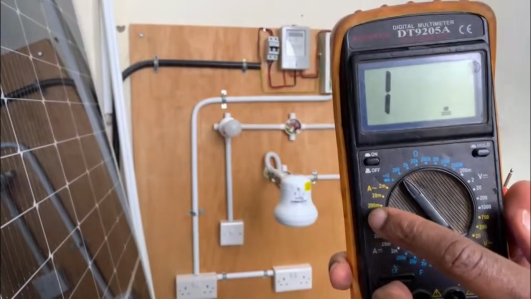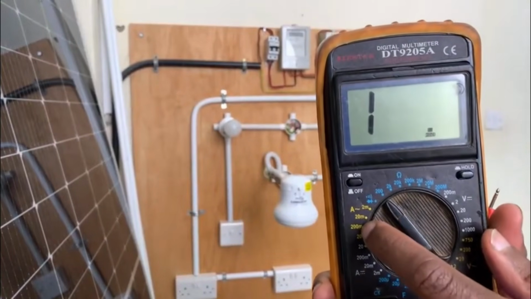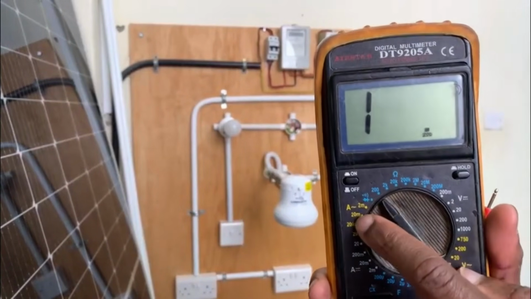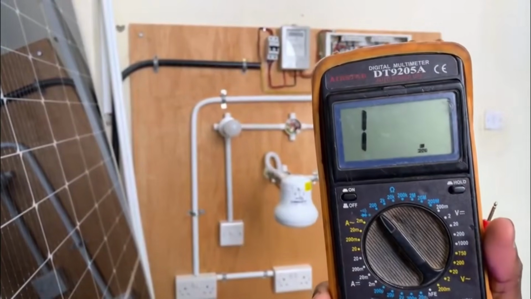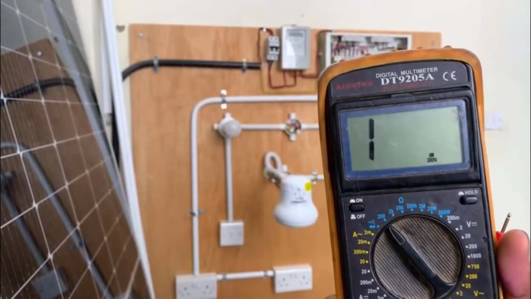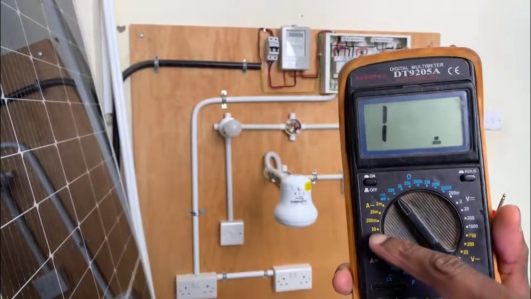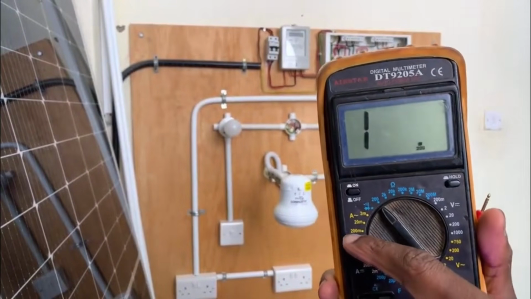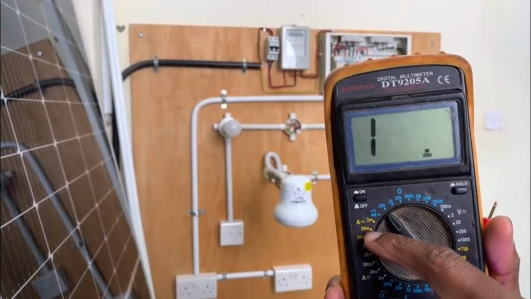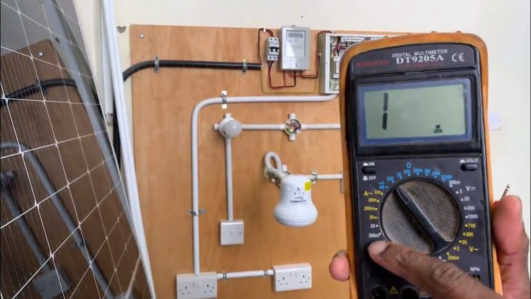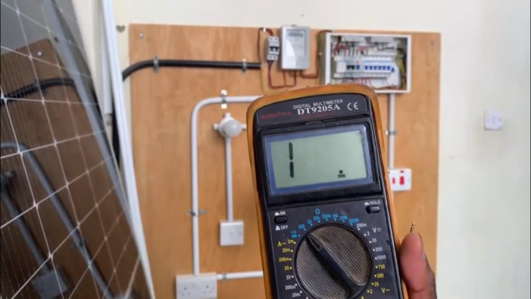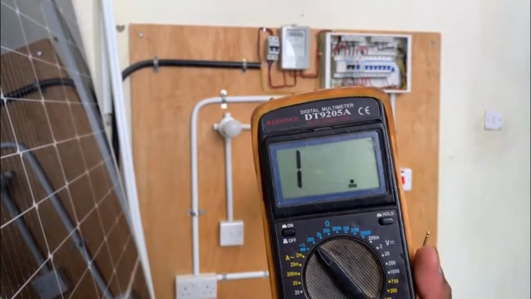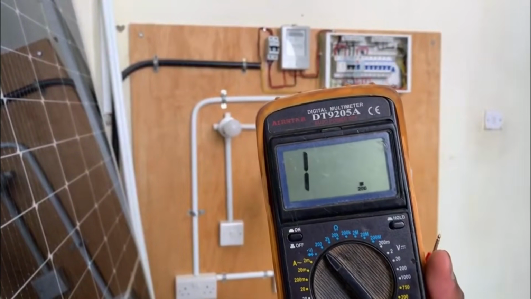I mean courses. We also have current, and this is AC current. When you see A and then that wave, it definitely means alternating current. You're measuring alternating current in terms of amperes. So here is amperes, 200 milliamperes, 20 milliamps, and so on and so forth. At this point here where we have white, we have direct current. You're recording direct current.